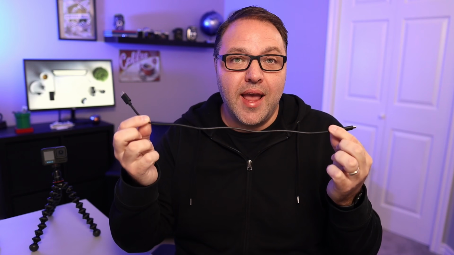So there's a couple things that are ideal to have for setting up your GoPro as a webcam. First off, the cable that comes with it is only about 16 or 18 inches long, and it's ideal to have a longer cable, something like this. This one's 6 feet long and it allows me to move my GoPro around my desktop, and it doesn't have to be right next to my computer. So those are handy to have.